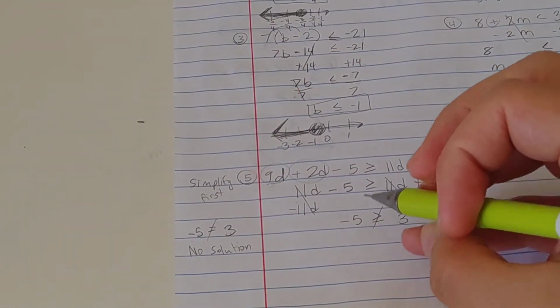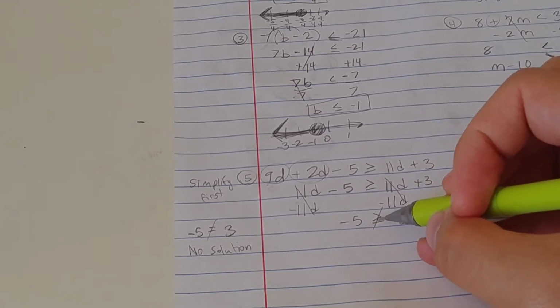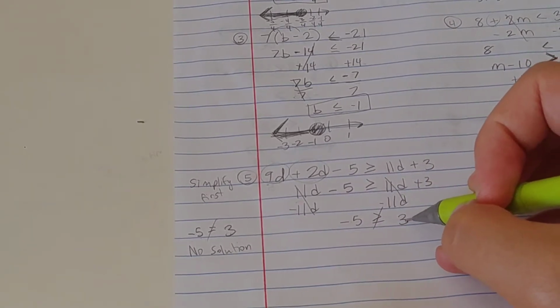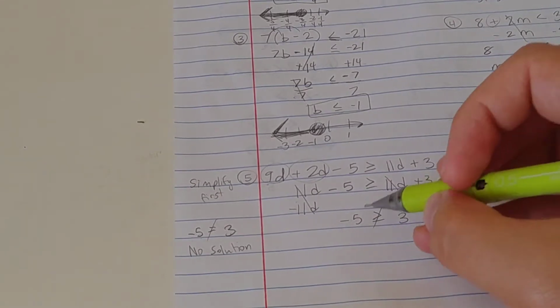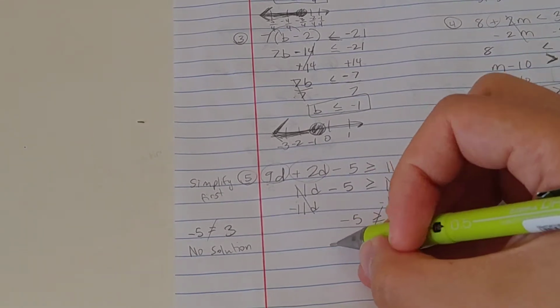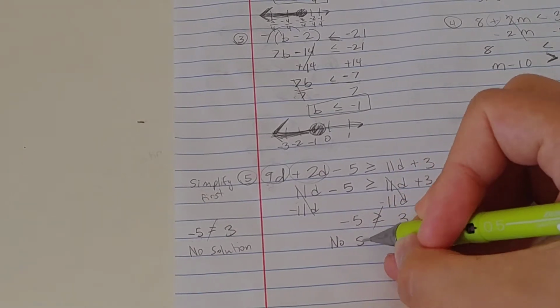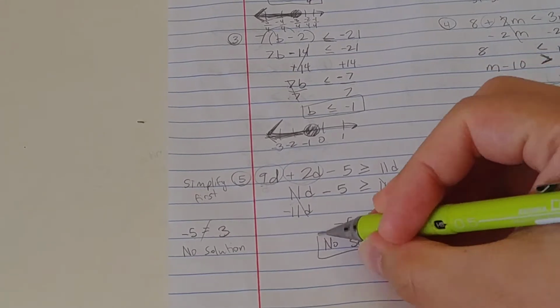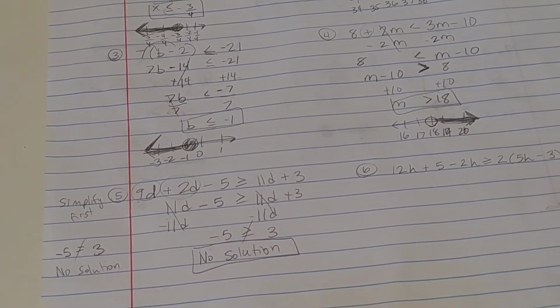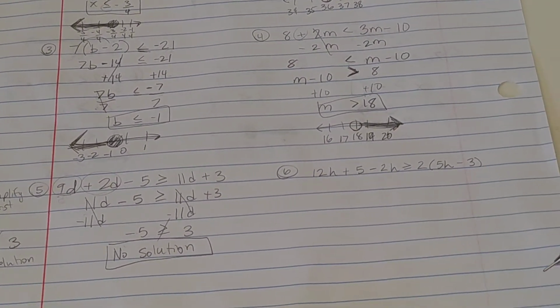Here, because negative 5 is not greater than or equal to 3, right? Negative 5 is smaller than 3. Because that's incorrect, this one is, hey, that's no solution. So we actually have to look at the inequality. And we'll see that in the next one. So let's look at that.